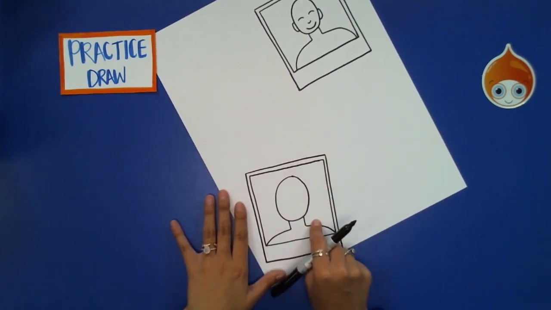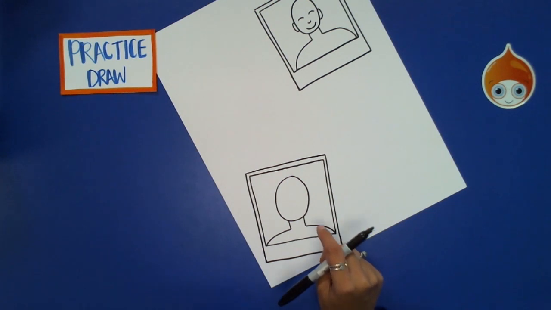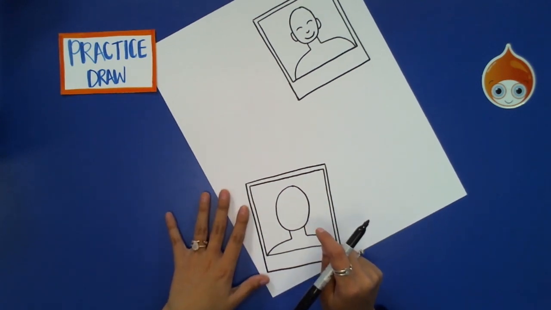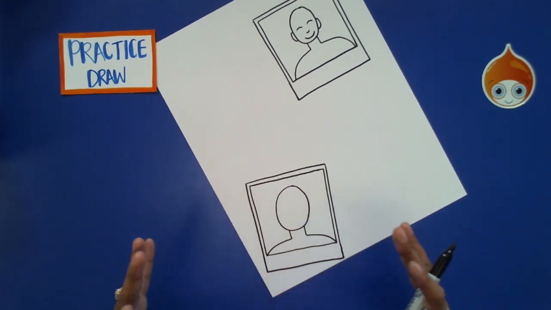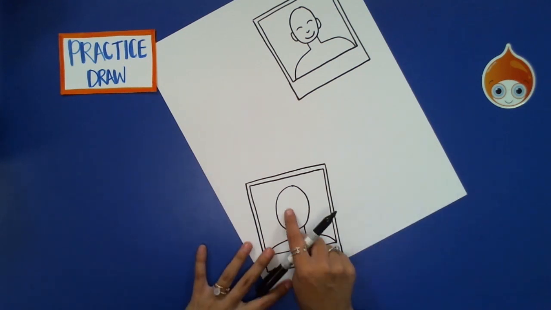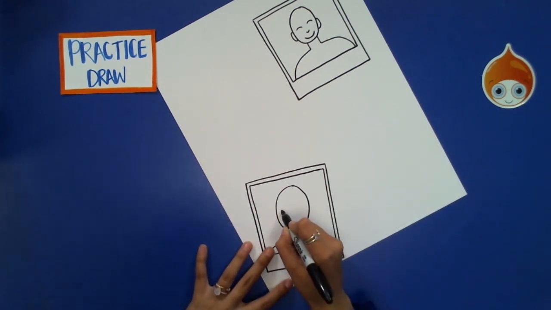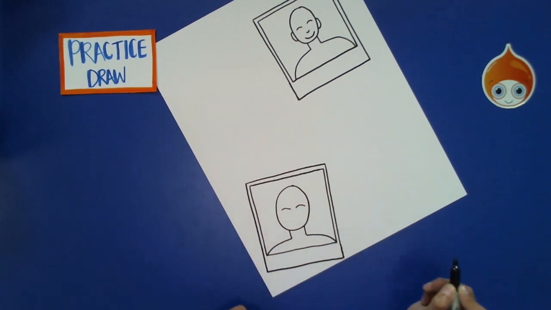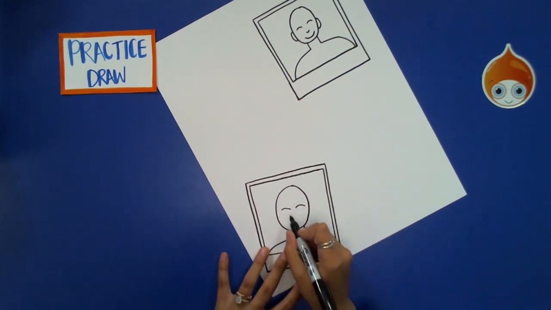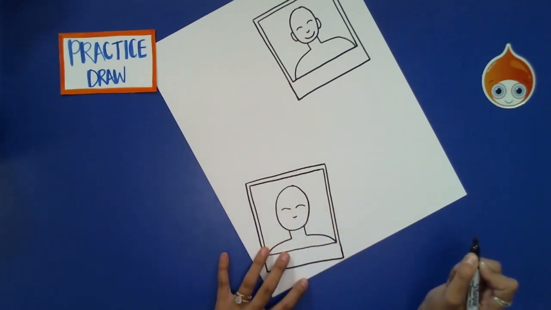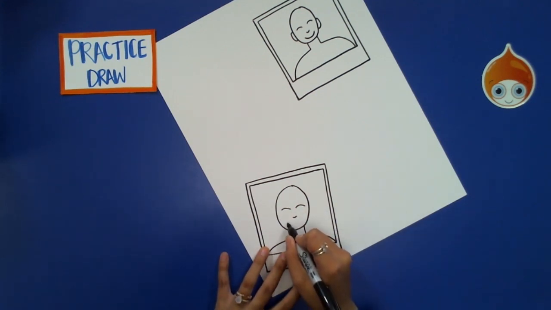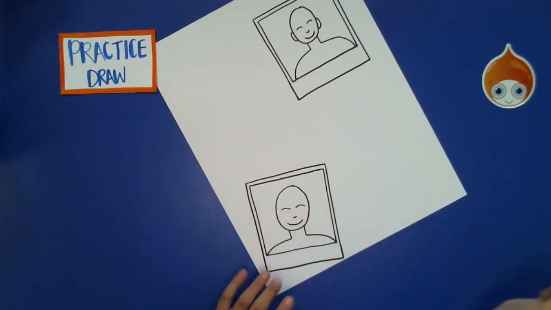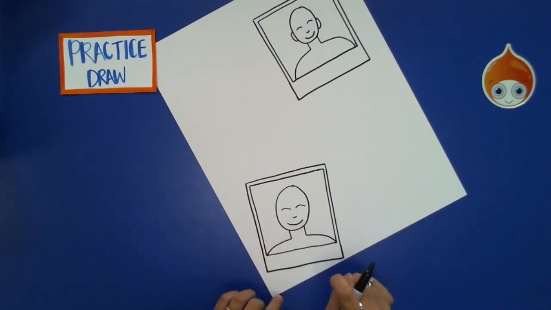This is just our practice draw, but when you do the final draw, you can make that head just a little bit bigger. Now that we have the basic shapes for the person's portrait, we're going to again practice how we draw the basic structure of a face. So we're going to find the middle of the head, draw two rainbows for the tops of the eyes. In the middle, between the eyes and the bottom of the head, you're going to draw a curved line for the nose. And then underneath that, a wide letter U for the mouth.